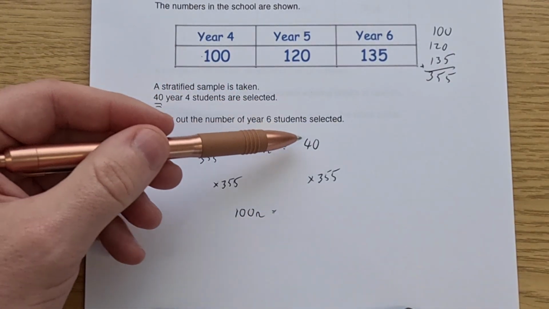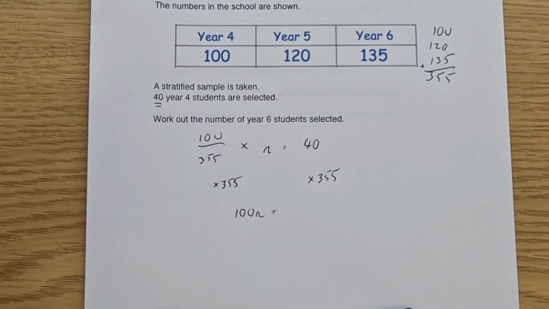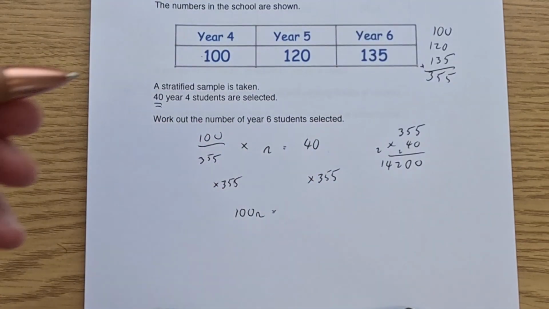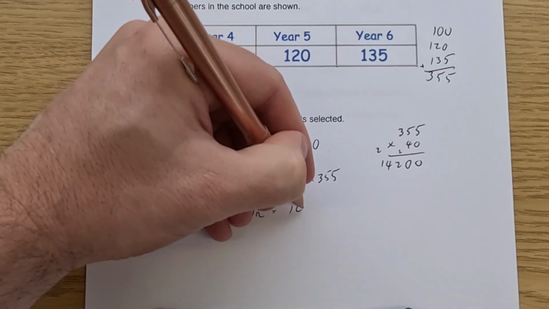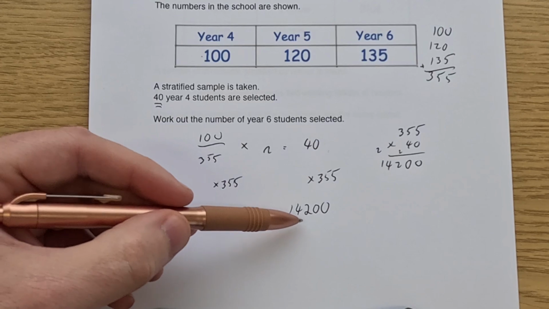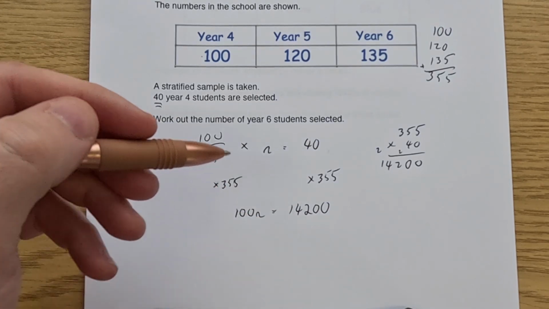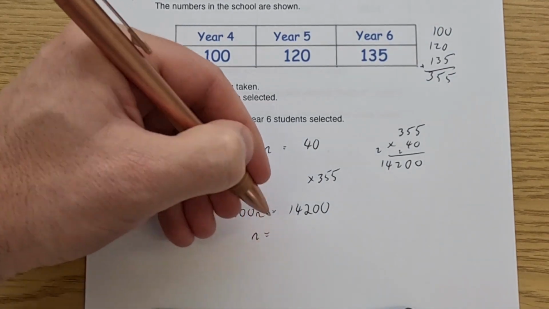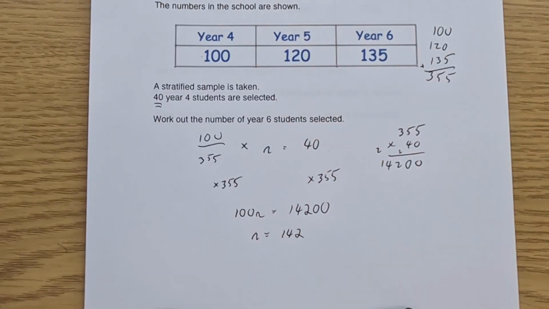And on the right hand side, we need to work out what 40 multiplied by 355 is. So that's equal to 14,200. So we've now got that 100n is 14,200. Now let's divide by 100. If we divide by 100, we get that n is equal to 142. So that means there's 142 students in the sample.